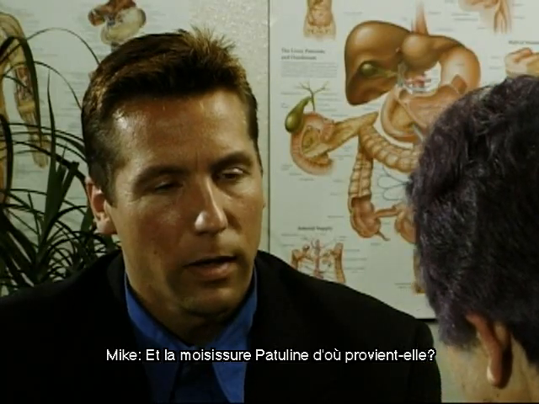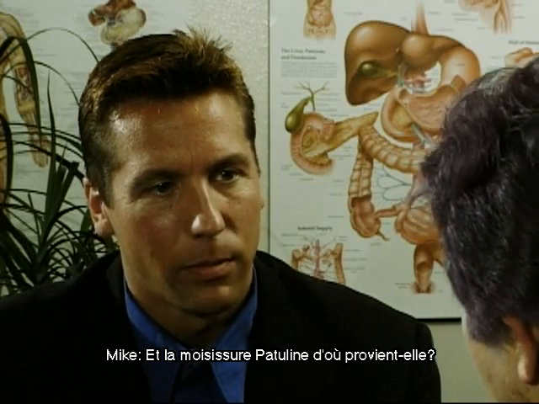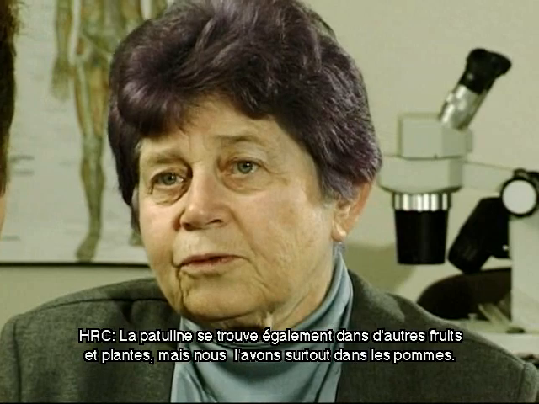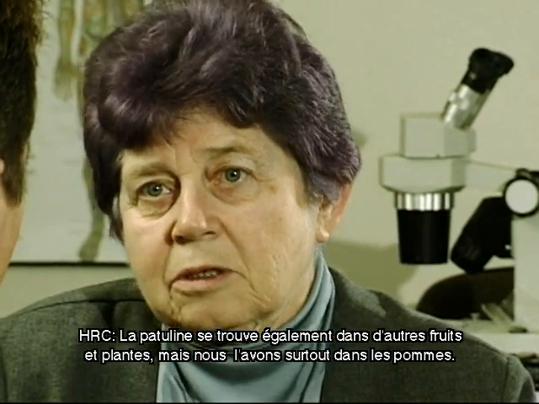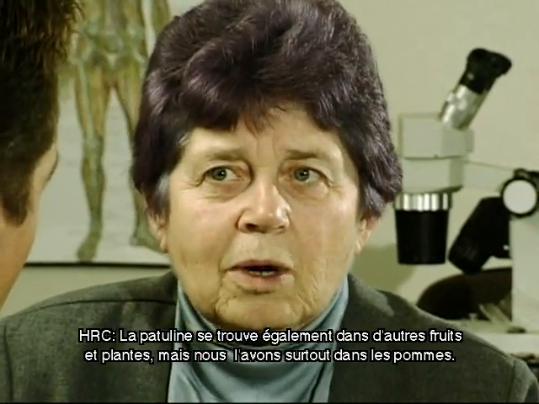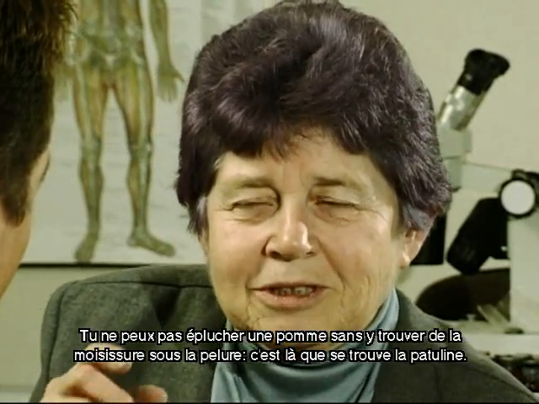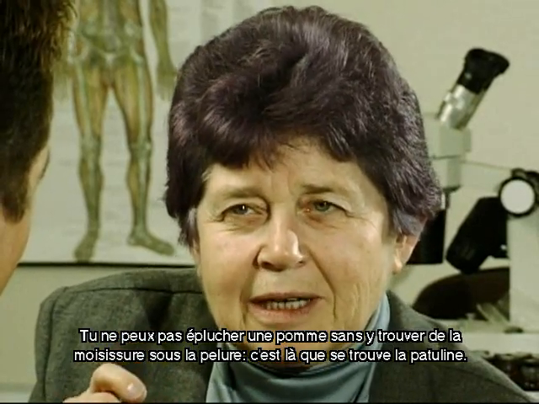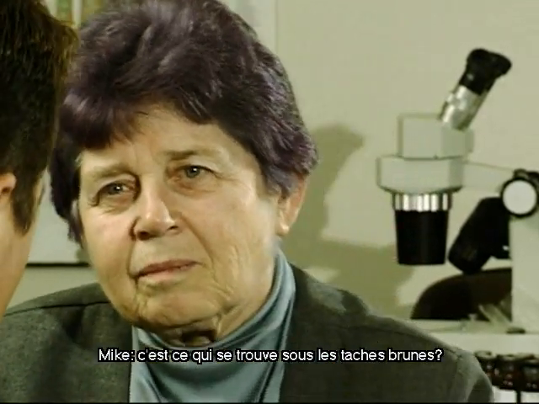And where does the patulin mold come from? Patulin is found in other fruits and plant materials too, but apples is where we get most of it. You can hardly peel an apple without seeing some mold under the peeling, and that will have patulin in it. Is that what we see in the brown spot?